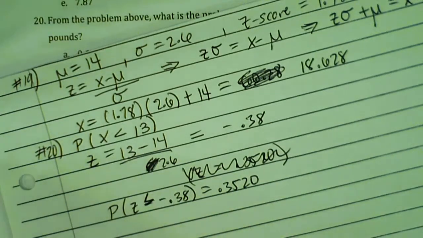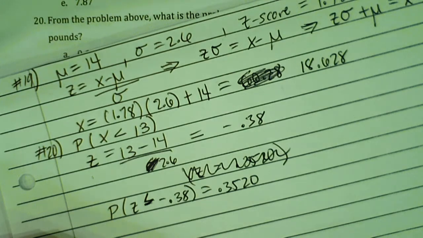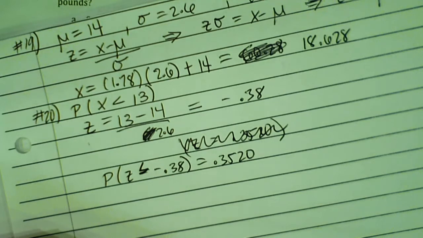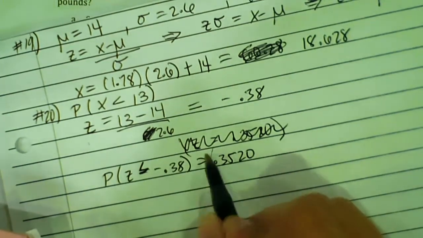Let me see. Actually, you're correct because it does, okay, yeah. So since the z is giving you everything to the left, so yeah, I apologize. So that would be how you do it. So since it is asking for everything to the left of that, so everything less than 13, that would be how you do it. Okay. So that would be your answer.